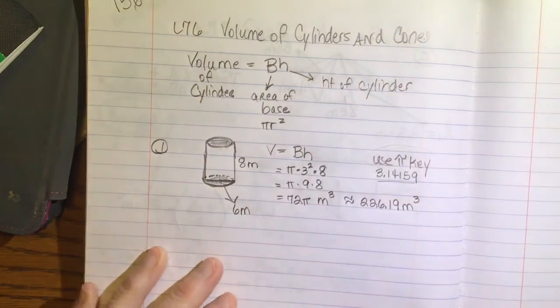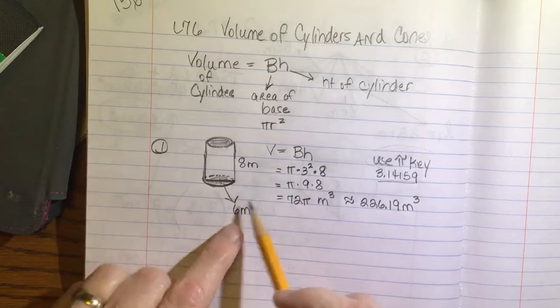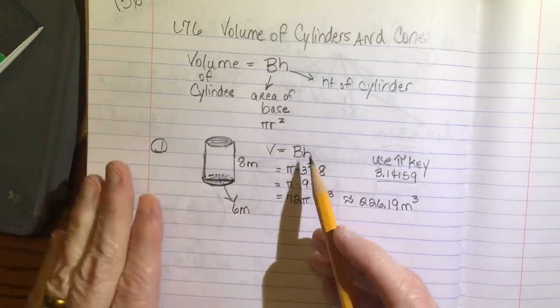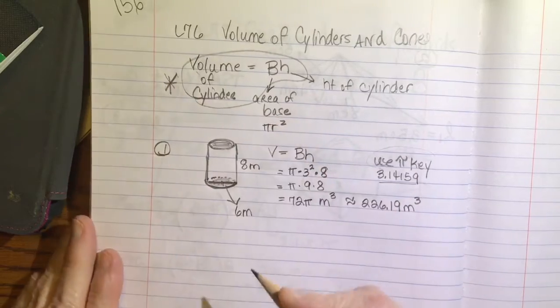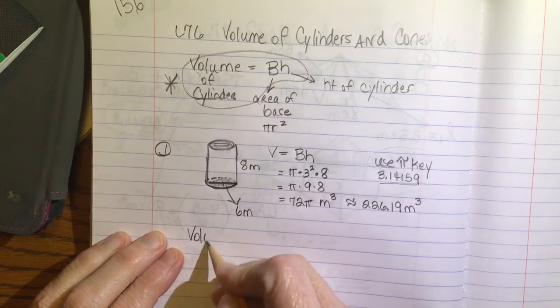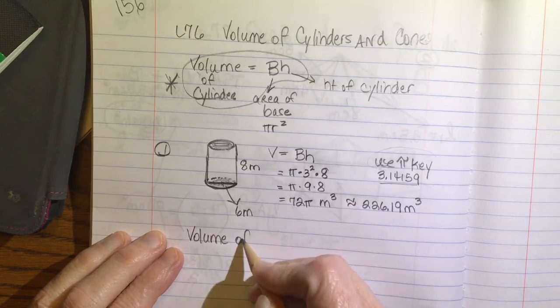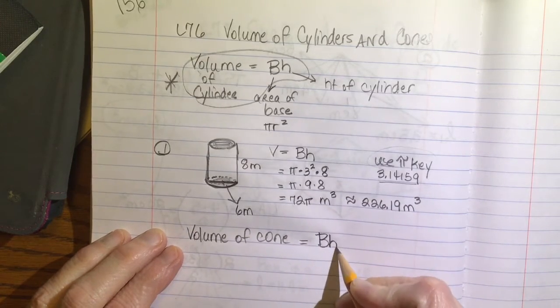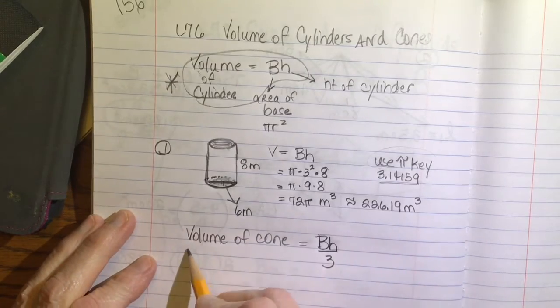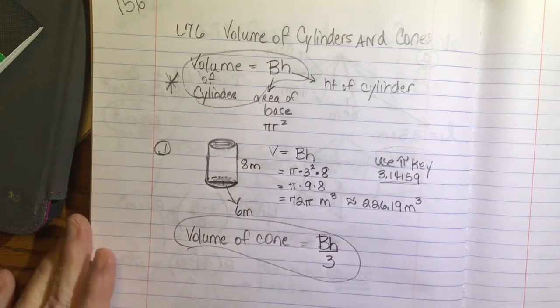Okay. So, area of the base times the height, straightforward. There's your volume of your cylinder. I'll circle it, put a star by it. Well, then the volume of a cone is going to be the area of the base times the height divided by 3. Same setup as it was with prisms.